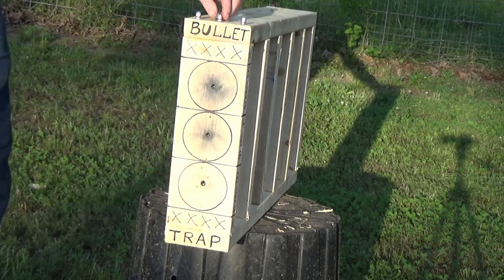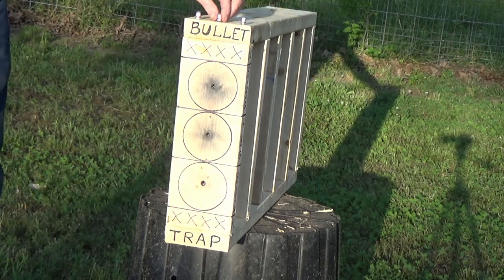Some people try to make this like you can shoot Sherman tanks and shoot in one side. Now that's a bunch of phooey.